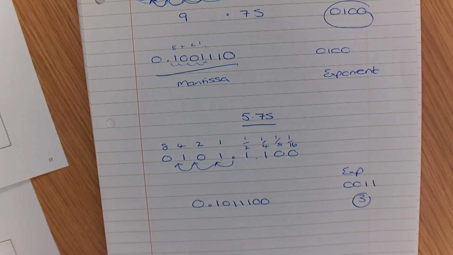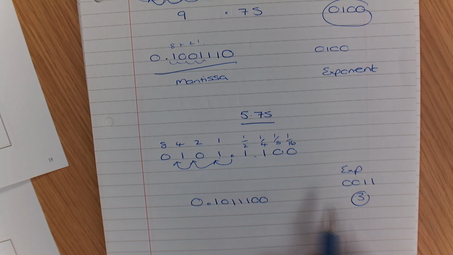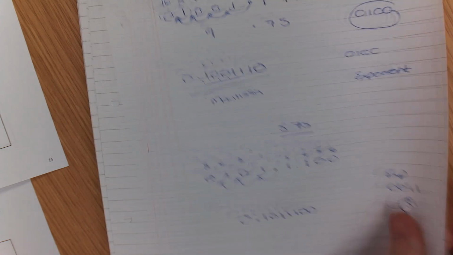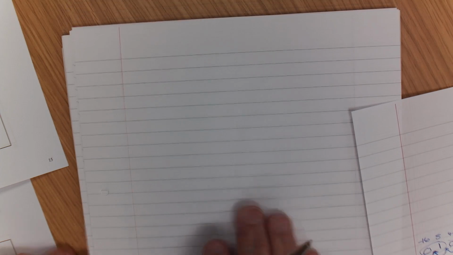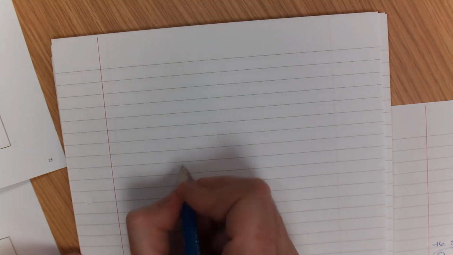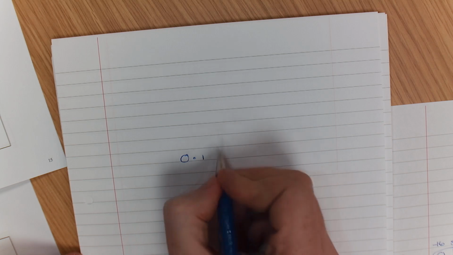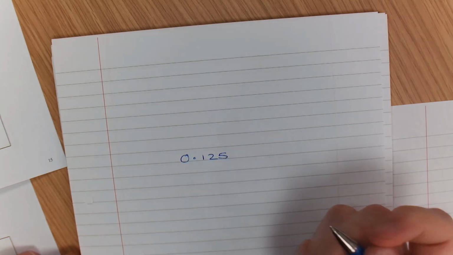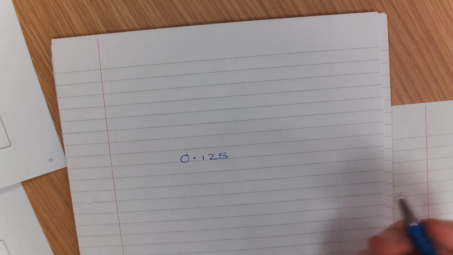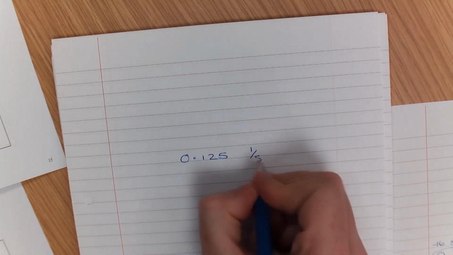Now, they're not all as simple as that. Some of them get a little bit more complicated. Sometimes you may need to move the opposite way to normalize it. Sometimes you need to move the number to the right to get it normalized, because there's too many zeros at the beginning. So I'm going to show you what happens with that. So we're going to represent the number 0.125. Now, I know that that is equivalent to 1/8.